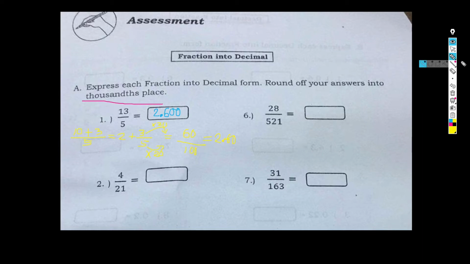Now next, let's go to number 2. I just cut the paper, so you could see here there's number 1, number 2, and then jump into 6 and 7. So I just cut the paper so that you can clearly see it. Anyway, just answer it by the number. 4 over 21 into decimal form. So how do we do that one?